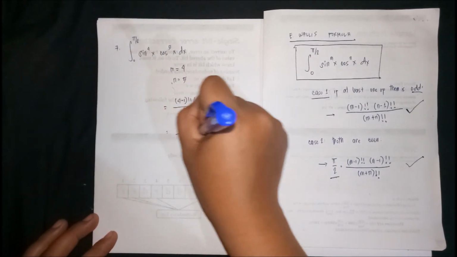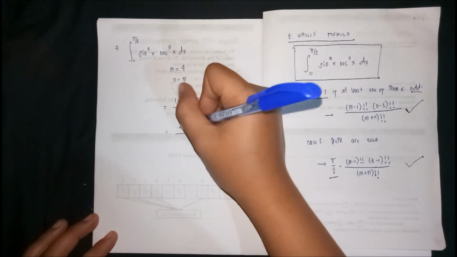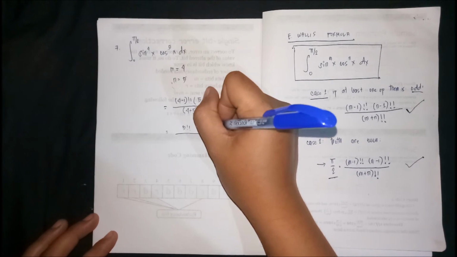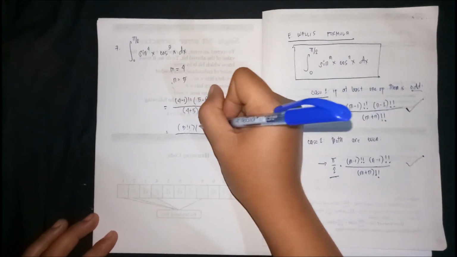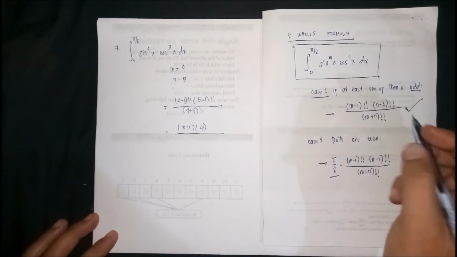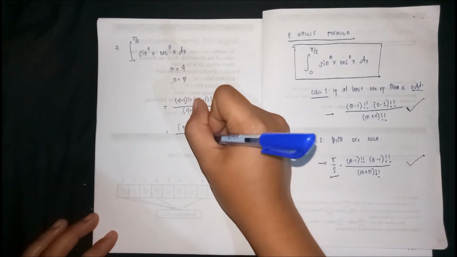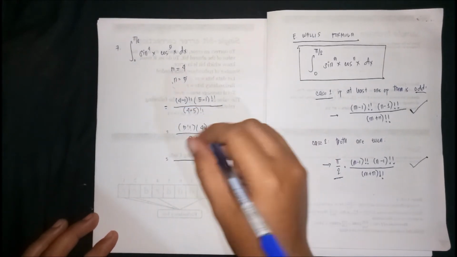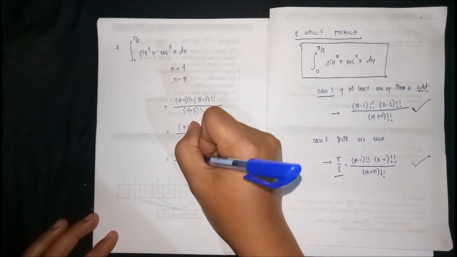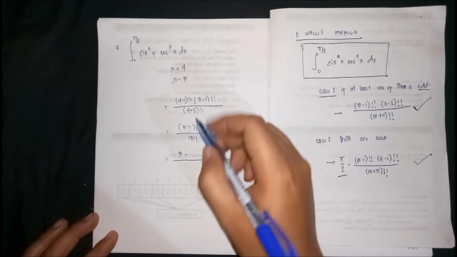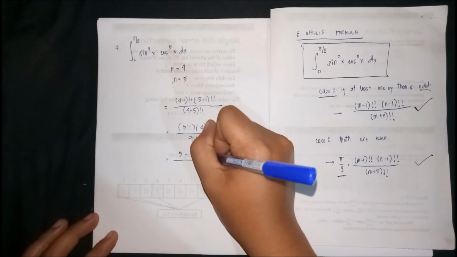Simplifying it class, this becomes 3 double factorial times 4 double factorial all over 4 plus 5 is 9 double factorial. Expand na natin class. Yung double factorial ng 3 would be 3. Okay? Yung double factorial ng 4 is 4 times 2.